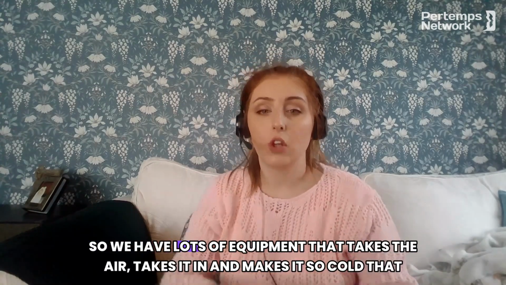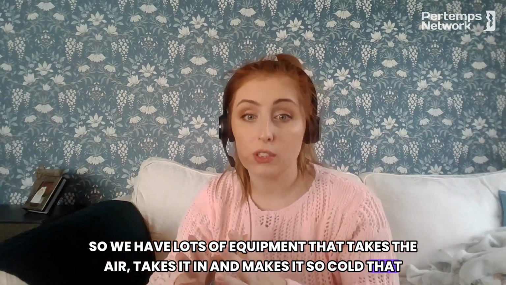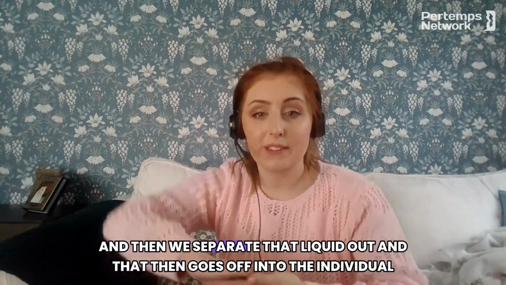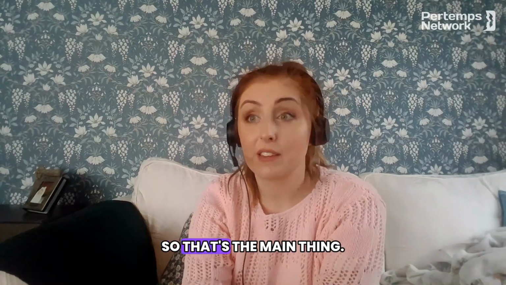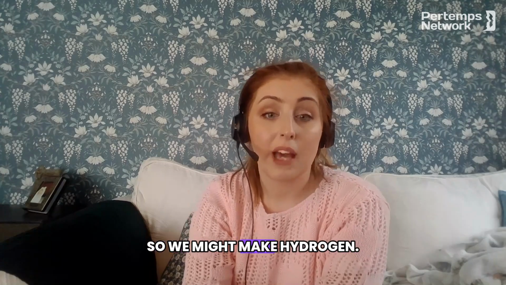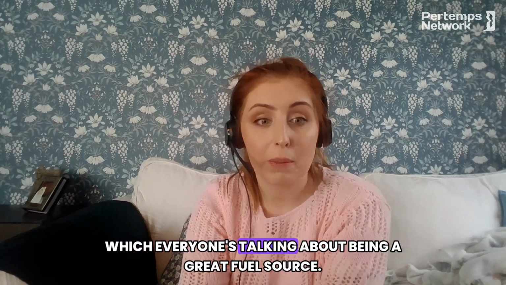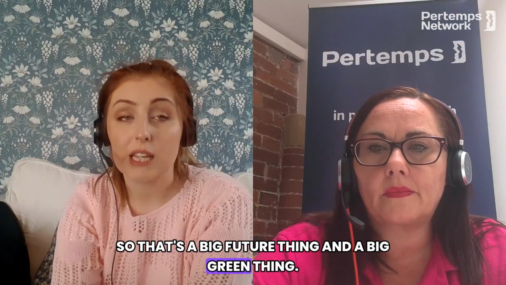So we have lots of equipment that takes the air in, and makes it so cold that it changes into a liquid. And then we separate that liquid out, and that then goes off into the individual products. So that's the main thing. And then we've also got other plant types. So we might make hydrogen, which everyone's talking about being a great fuel source. So that's a big future thing, and a big green thing.